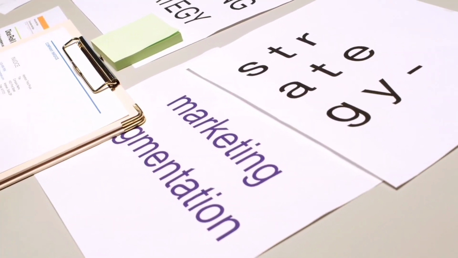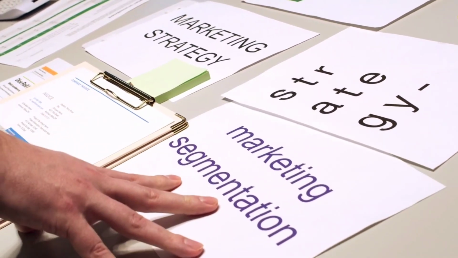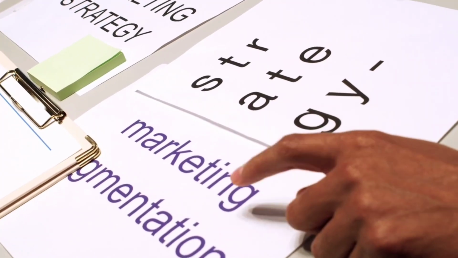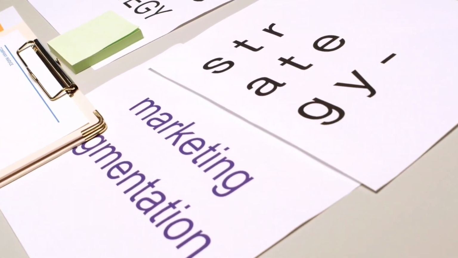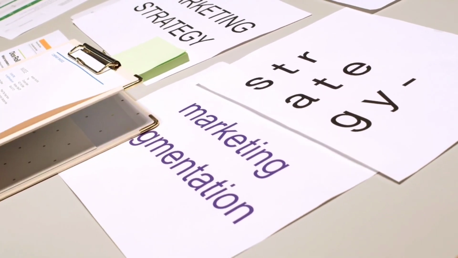Accessibility. Can you effectively reach and serve this segment? Do you have the necessary resources and channels? Focus on the segments that show the most promise in terms of profitability, growth, and alignment with your business capabilities.